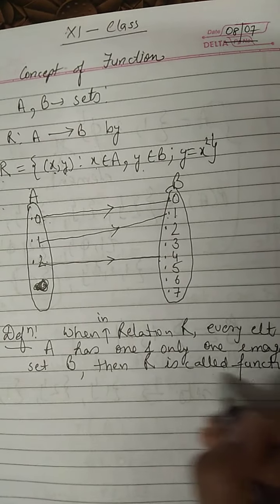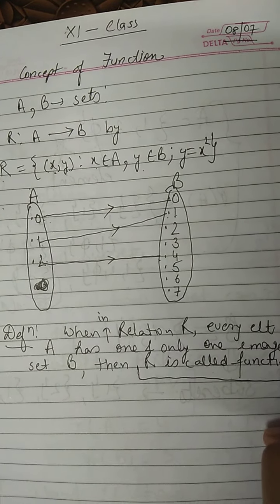And now this relation will have another name, function.